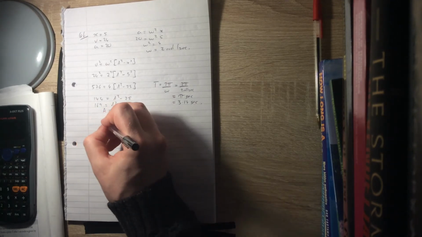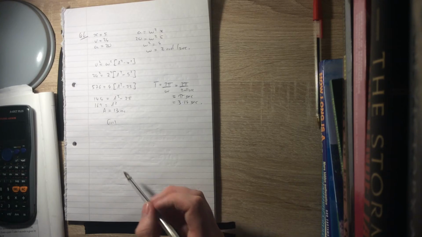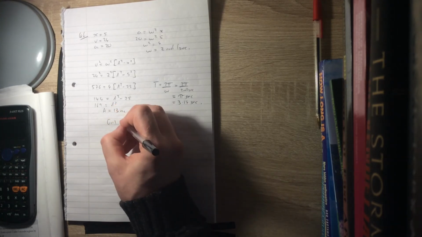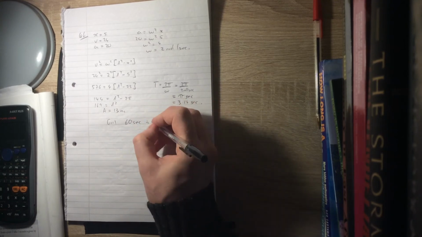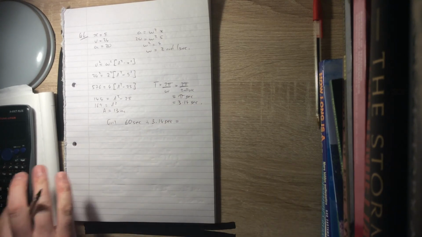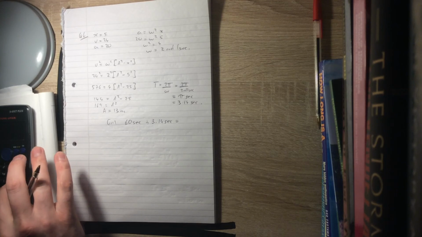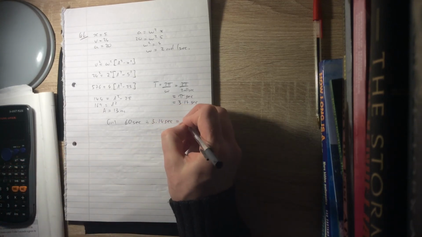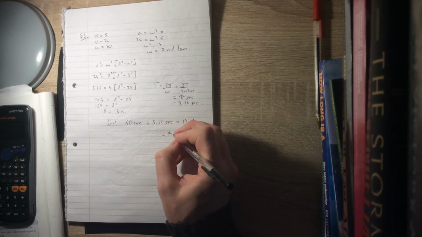The last part asks how many complete oscillations it performs in 1 minute. 1 minute is 60 seconds, and it's doing an oscillation every 3.14 seconds. So 60 divided by 3.14 is 19.1, but that's 19 complete oscillations.